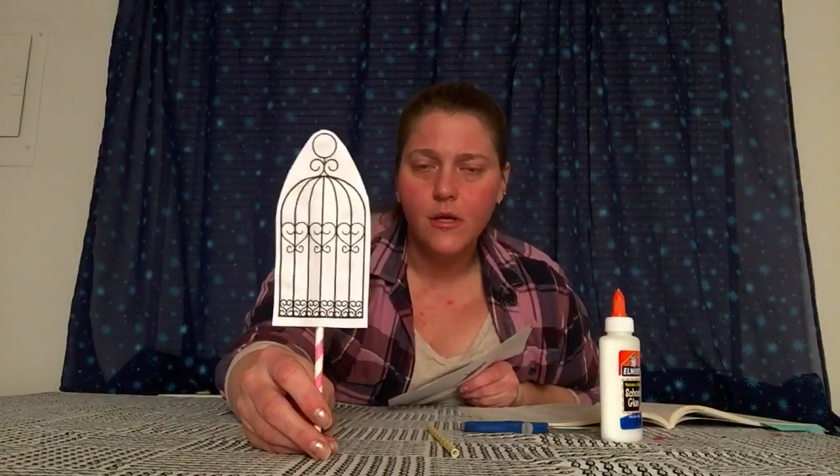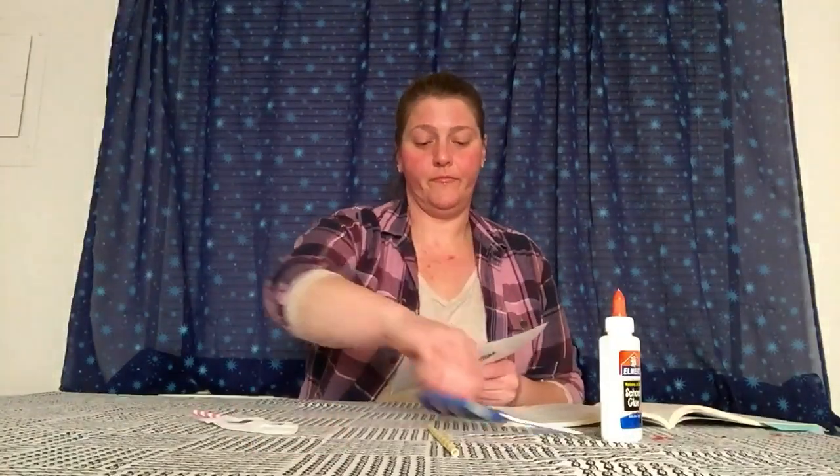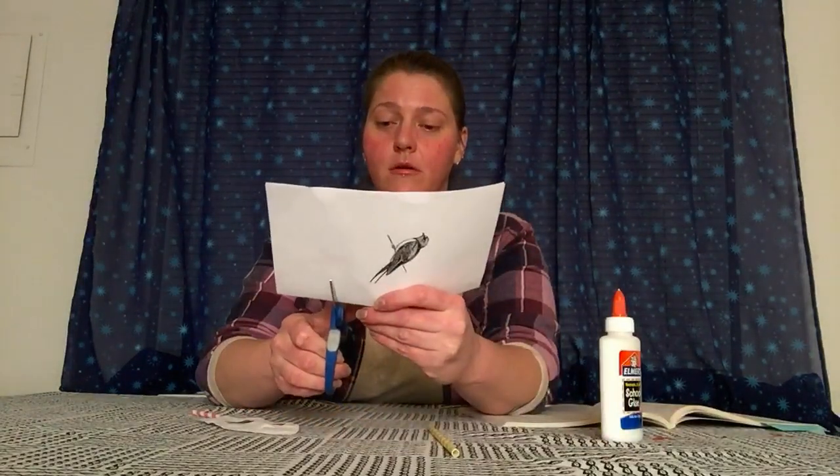All right, now I'm ready to cut. Now as you can see, I didn't leave a whole lot of space around my bird cage. You don't need to. You just need to make sure that the bird and the bird cage are cut out the same shape. All right, here we go. I'm going to trim along the bottom of my bird cage.